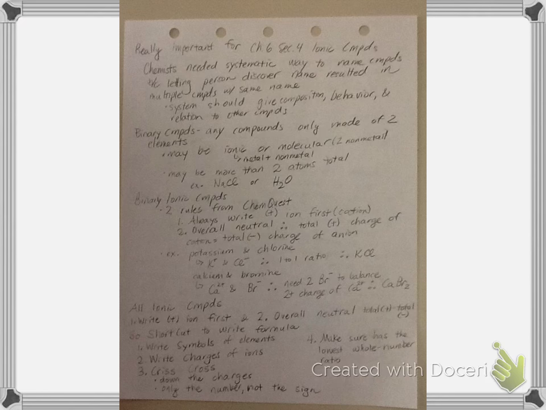You also remember that we talked about before that there was a shortcut for writing formulas for ionic compounds. Again, this will become something that you should be able to rattle off the top of your head. We always say it as symbols, charges, crisscross, lowest whole number ratio.